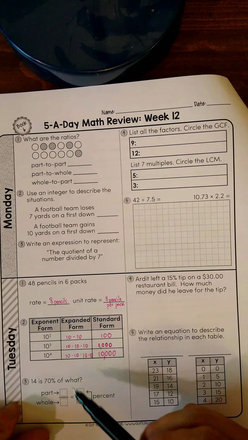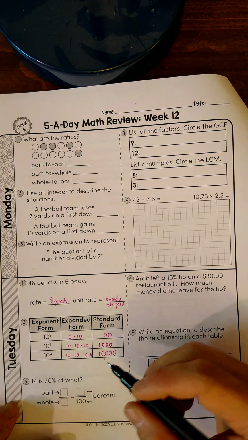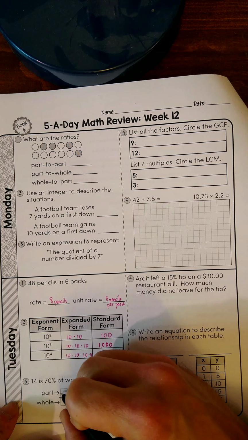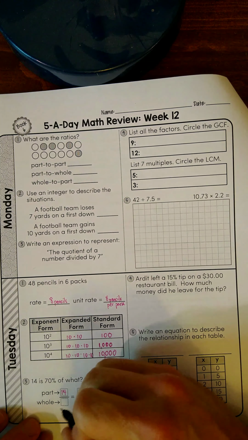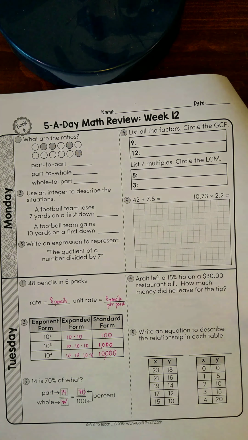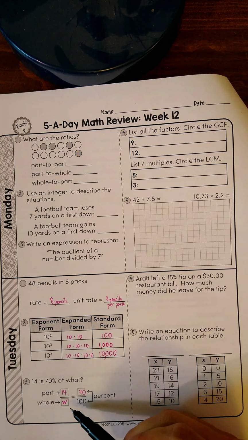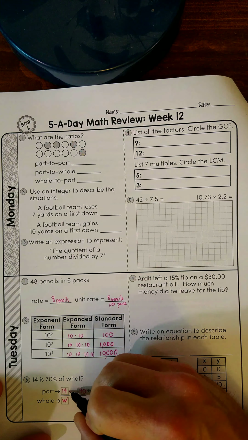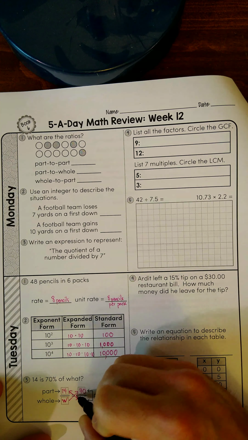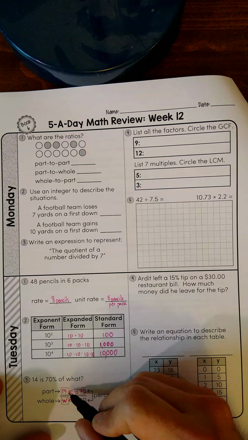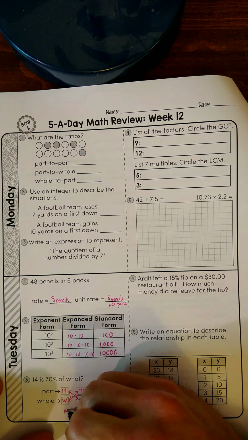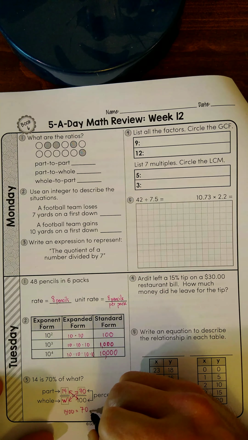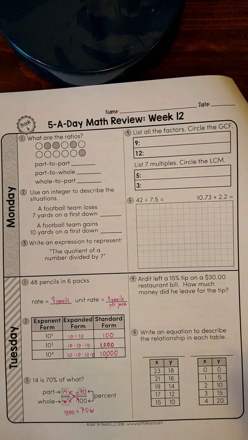Here we're looking at 14 is 70% of what? So the percent would be down here. 14 in this case is the part. And I'm going to call the whole, this is unknown, so I'm just going to give it the variable w. And to solve these, I'm going to multiply diagonally across the equal sign. And we'll see what we get. So 14 times 100 would be 1,400 equals 70 times w, written as 70w.